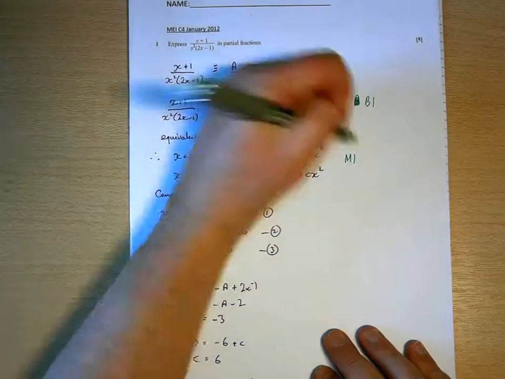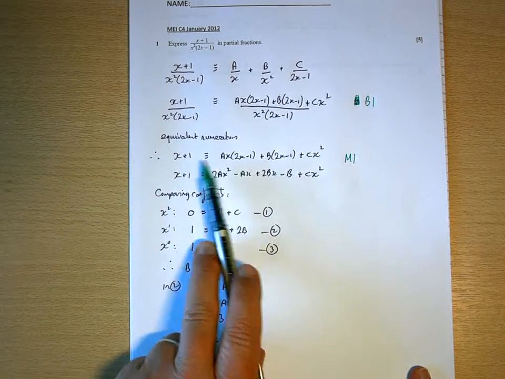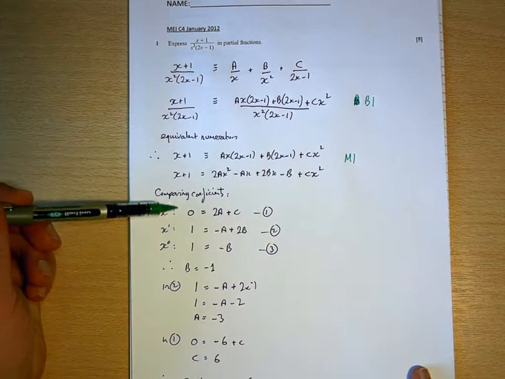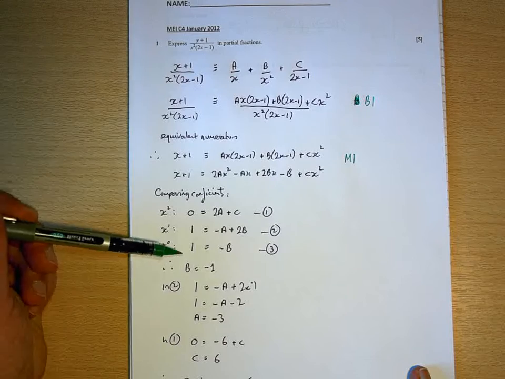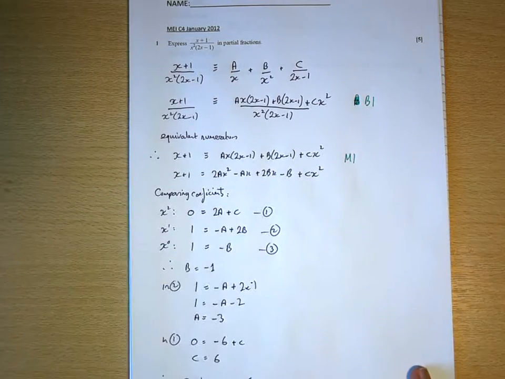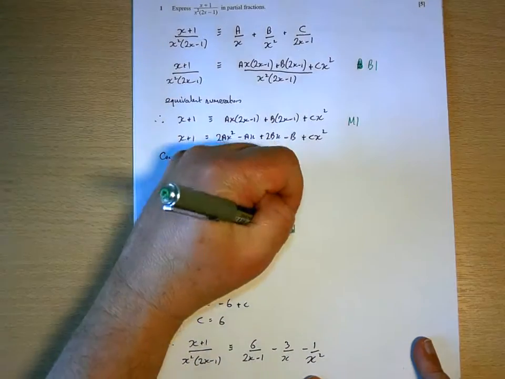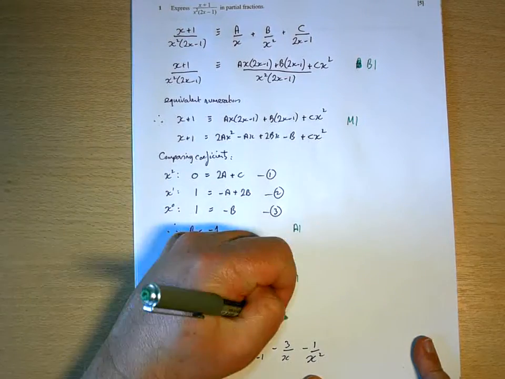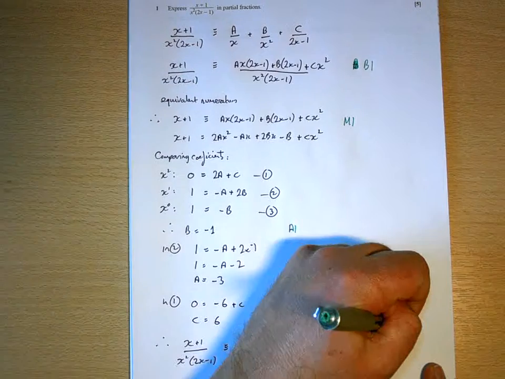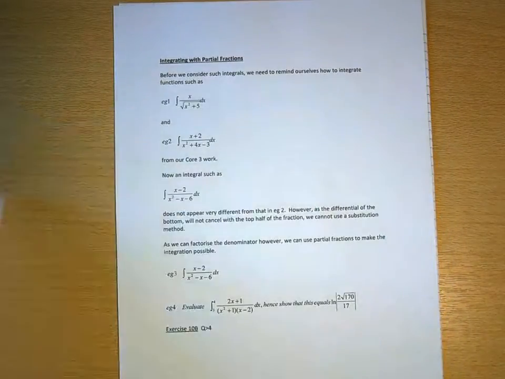There was 1 mark then for the method of equating or the equivalence of the numerator, and whether you chose to go down the simultaneous equation route or choosing values of x route. That would be the method mark for that. And then there were 3 marks for each of the calculated constants, giving you the 5 marks. So that was that question.